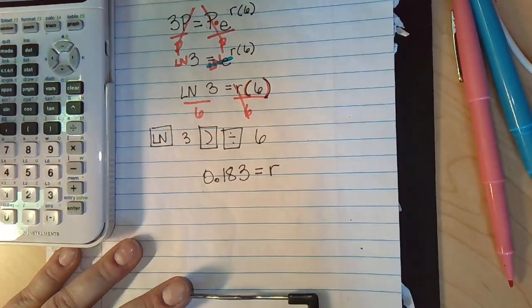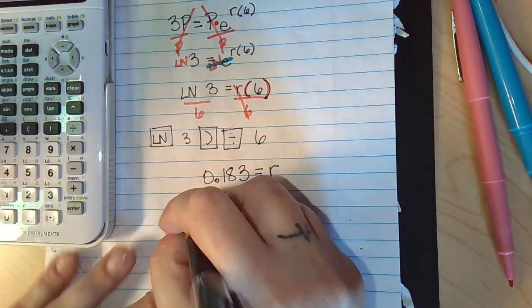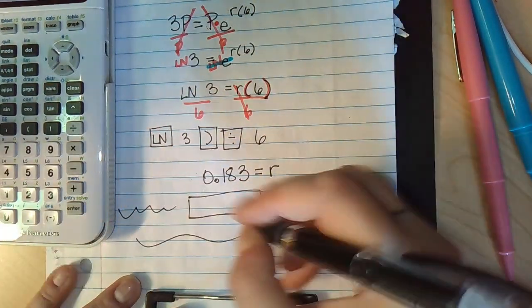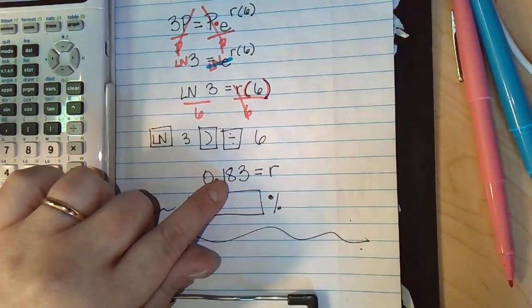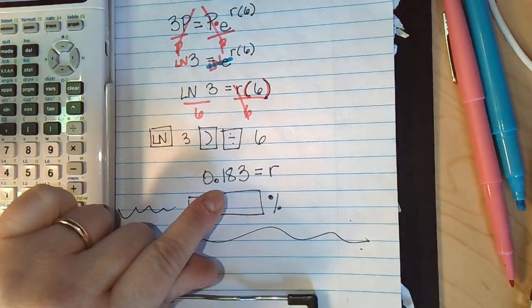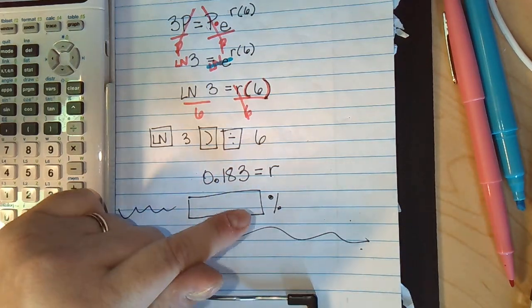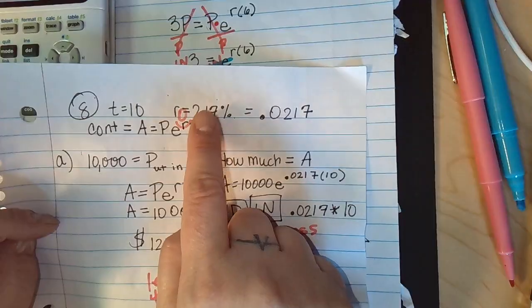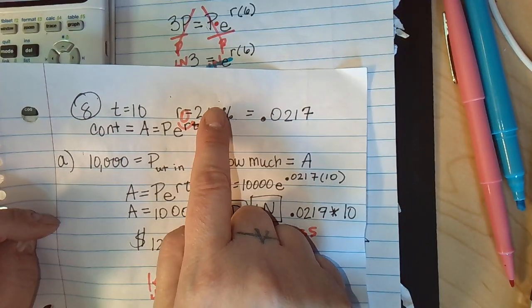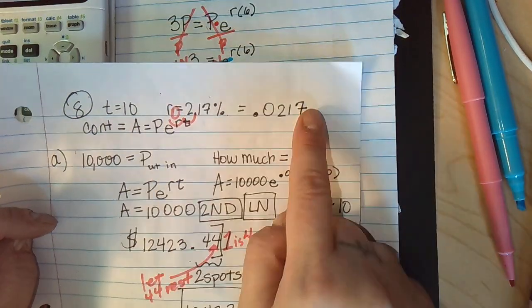But in your little answer box, right after the answer box, it says percentage. So we cannot type this 0.183 in because it's not the percentage. We have to move our decimal. Remember on number 8 when they gave us a percentage and then we moved the decimal twice to the left?